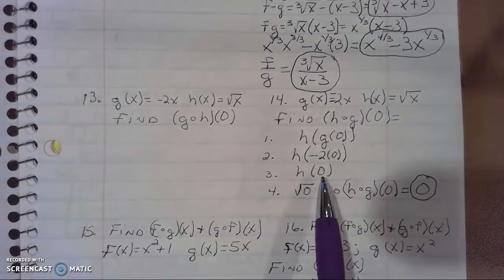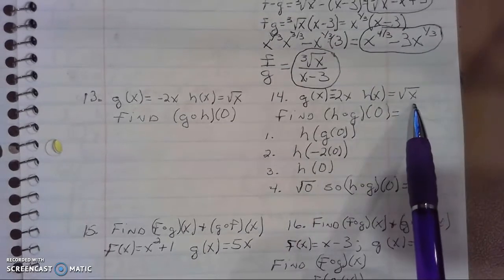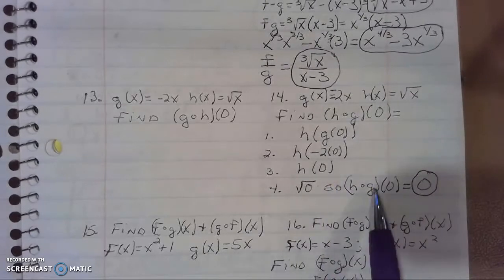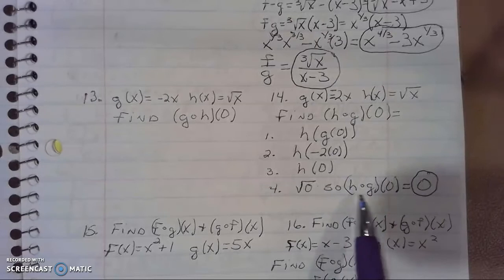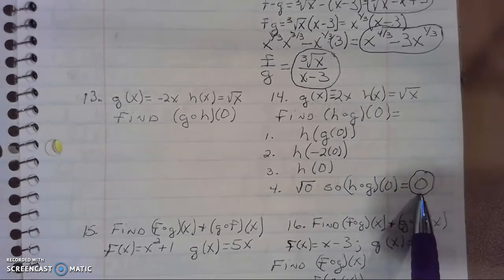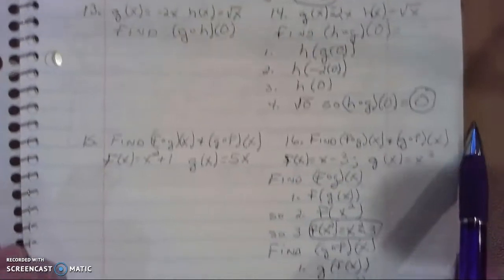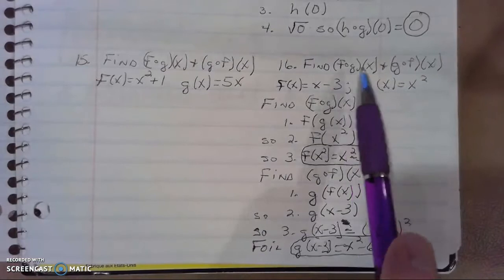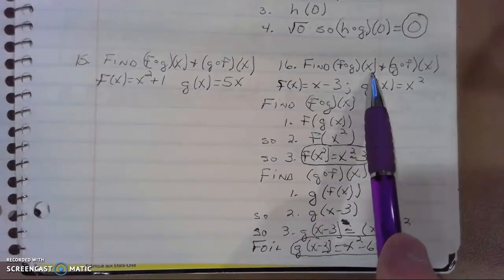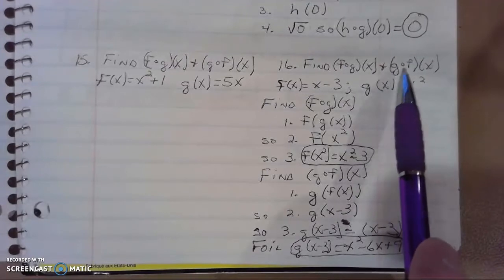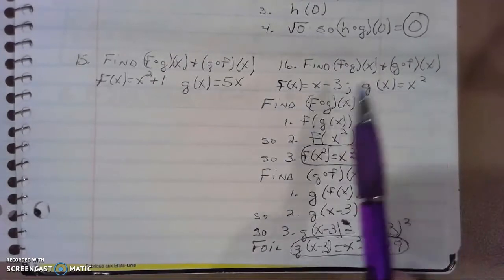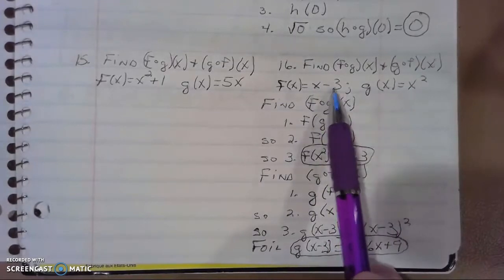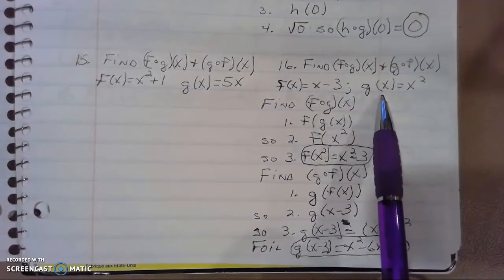Then h of 0 means you put the 0 in for the x in the h of x. So the square root of 0 is 0. So our composite function, h composite of G of 0, is 0. Then, the little more standard use of the composite functions, we find f composite of G of x, and then we turn it around and find G composite f of x. Here are my two functions. X minus 3 is the f of x. X squared is my G of x.